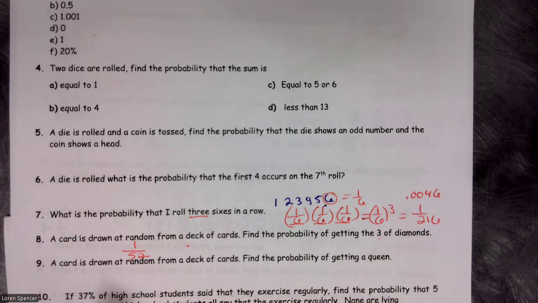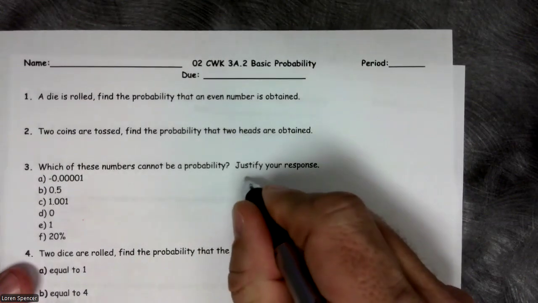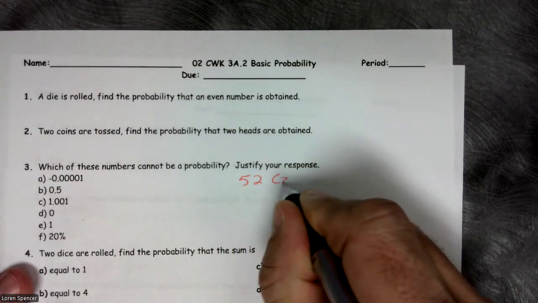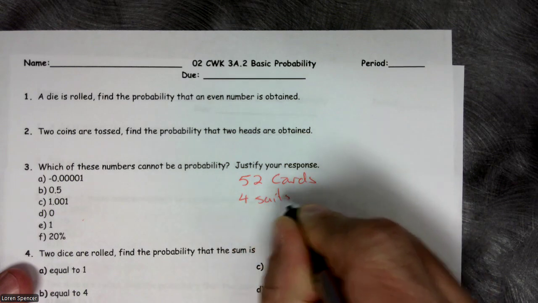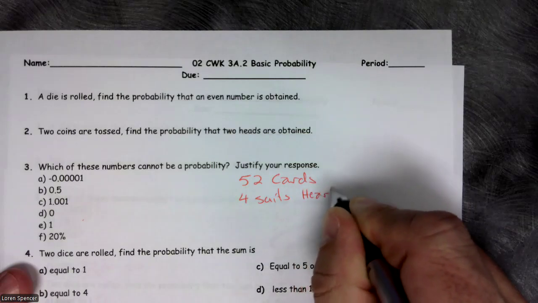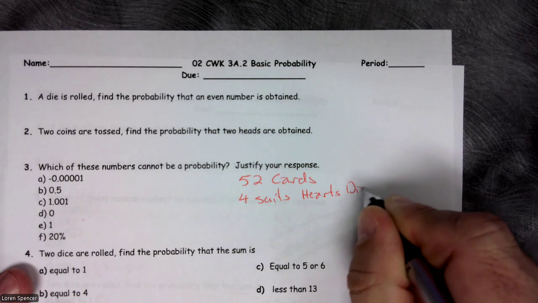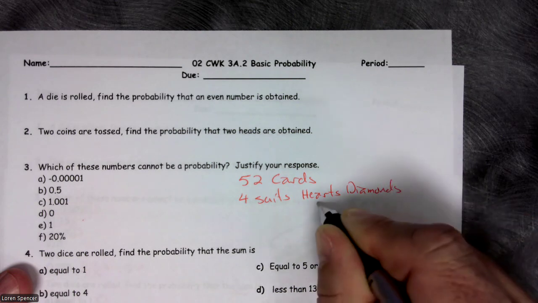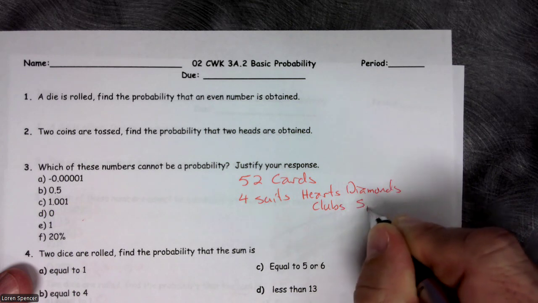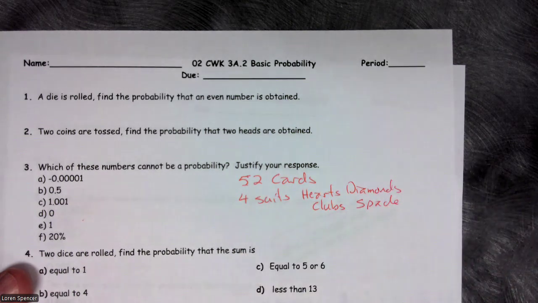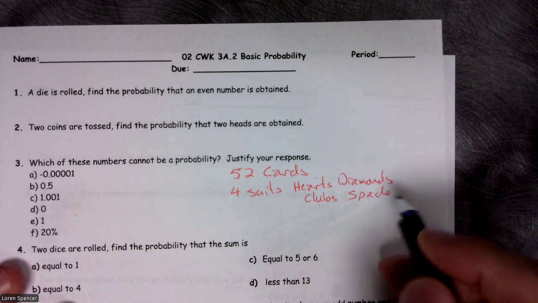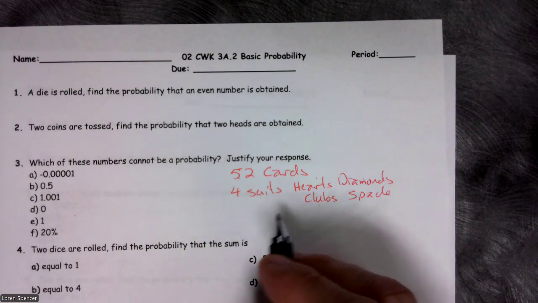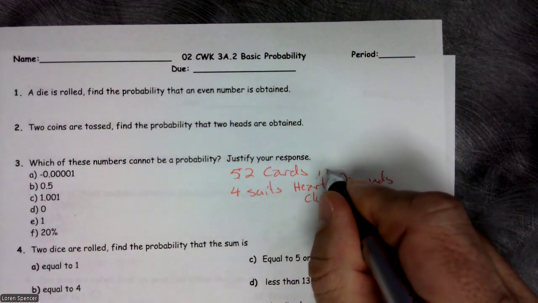So let's talk about decks of cards real quickly. In the deck of cards, there are 52 cards. There are 4 suits. And the suits have hearts, diamonds, clubs, and spades. Those are my suits. And 52 divided by 4 is 13. So in each one of these, there are 13. There are 13 hearts, 13 diamonds, 13 clubs, and 13 spades. And the cards in each suit. So there's 13 in each group.